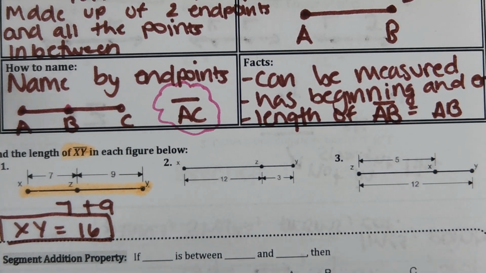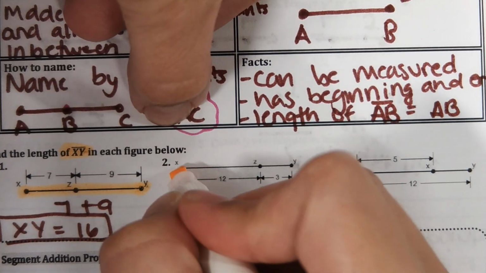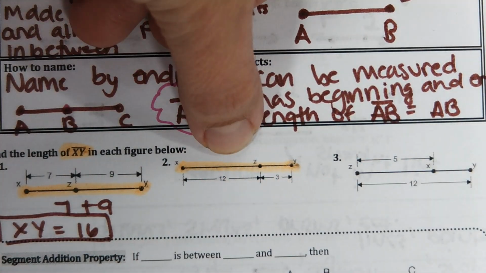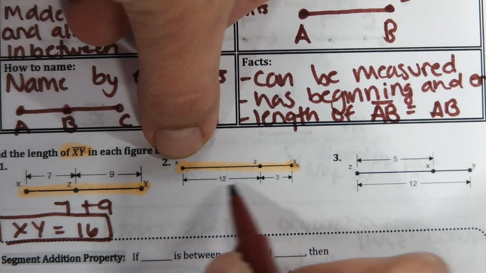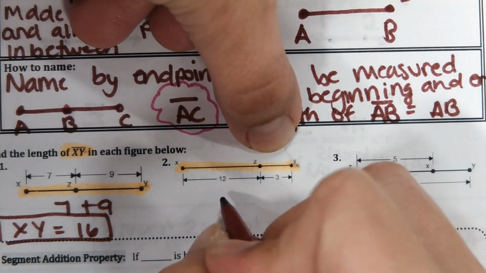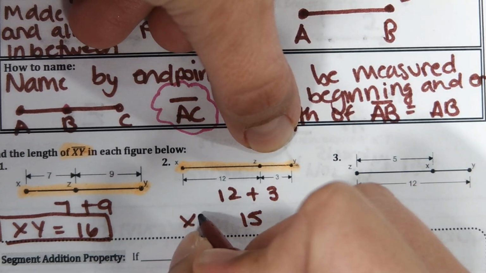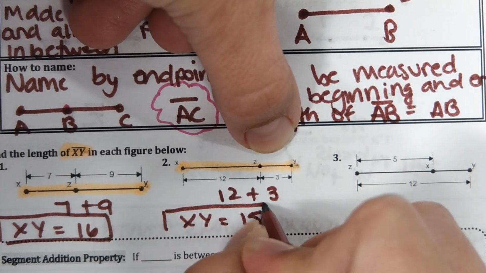Okay, number 2. Again, we're finding the length of XY, so identify X and Y. Okay, so it wants the length of the whole thing. It shows this part is 12 and this part is 3. So to find the length of the whole thing, just 12 plus 3 is 15. So XY equals 15.